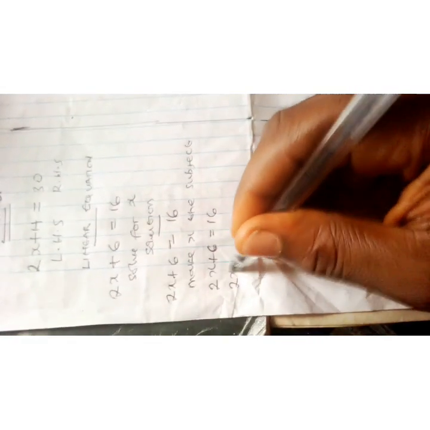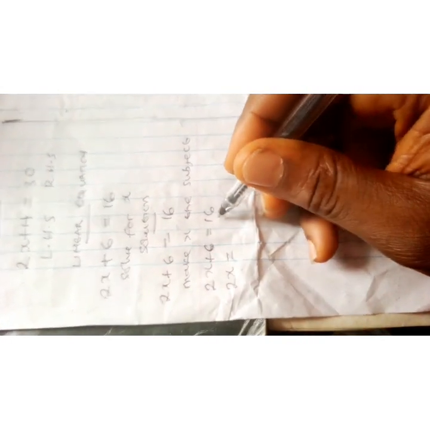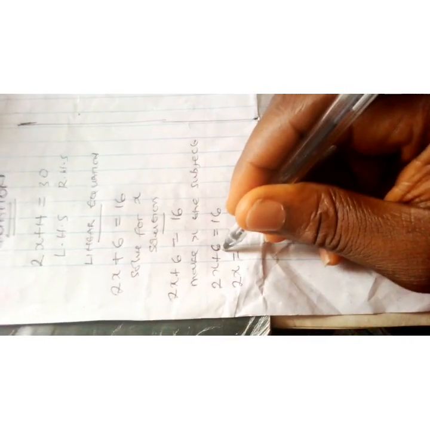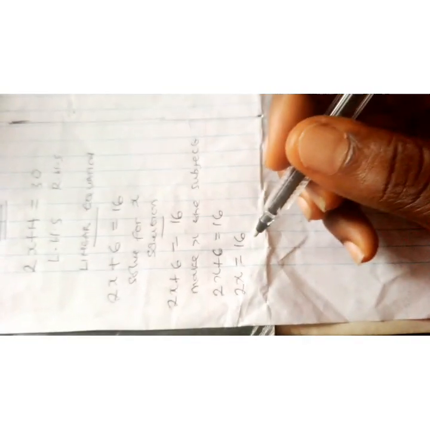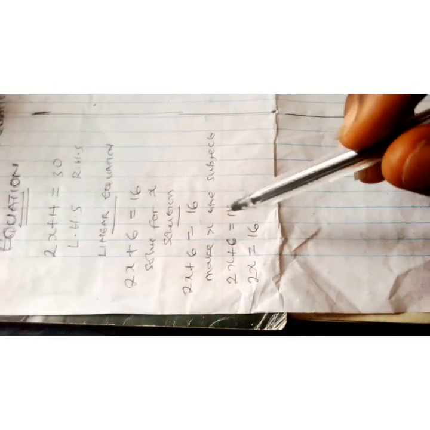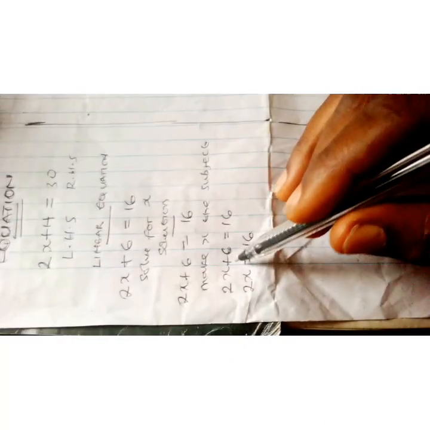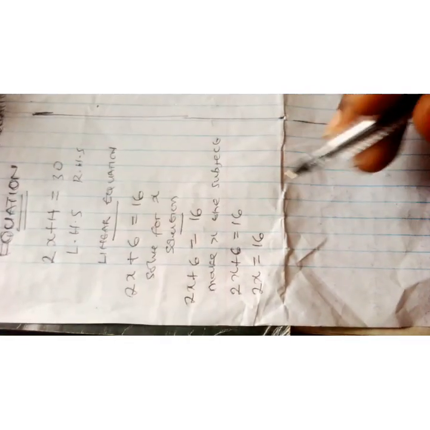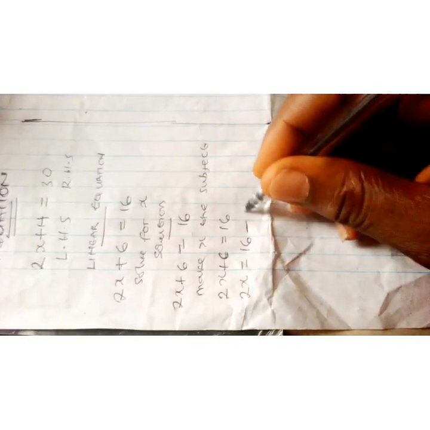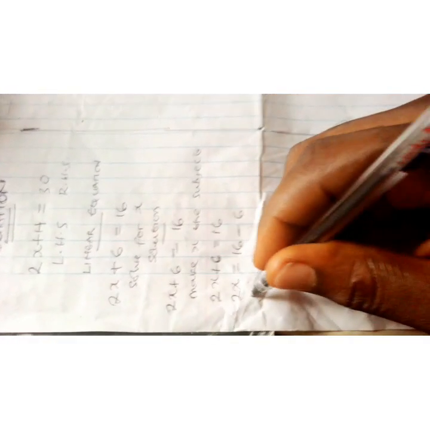Now, moving to the other side, we have 2x equals 16, which is already at the right hand side. Now, plus 6, if it is going to the other side, the sign will change. That's a law in mathematics. Whenever a sign crosses the equality sign to the other side, the sign changes to the opposite. If it is plus, once it is crossing to the other side, it turns to minus. So we have minus 6. From this, we have 2x equals 16 minus 6, which is 10. Now we have 2x equals 10.